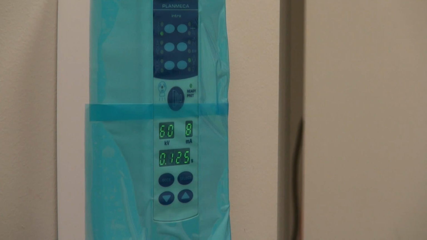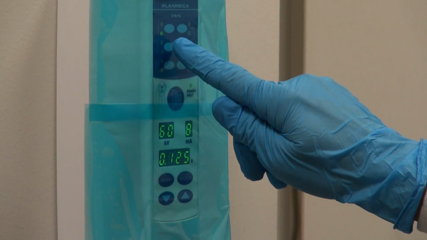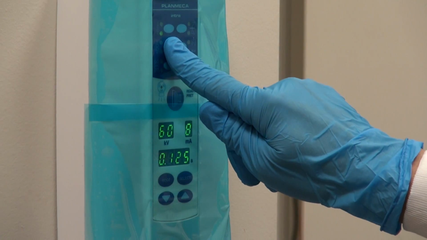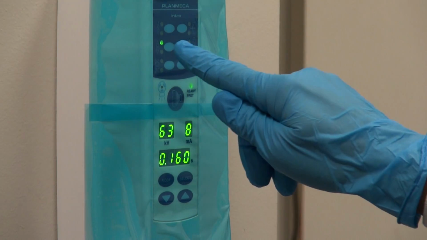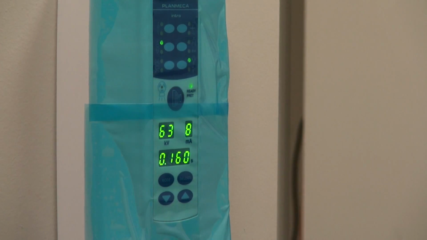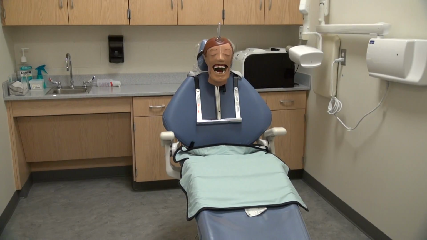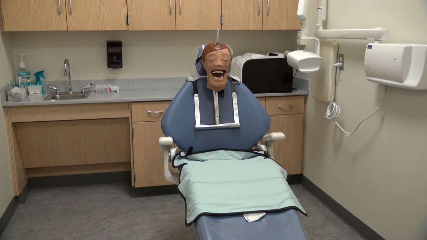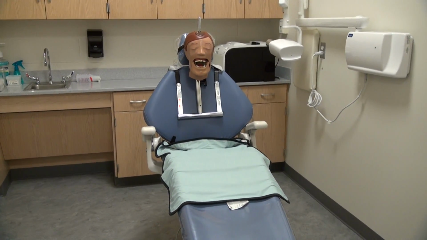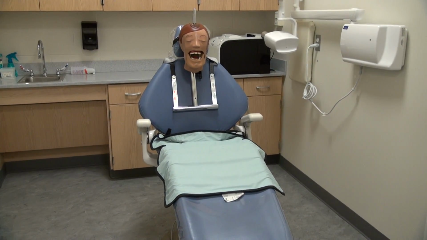We will start working in the upper right quadrant with the right maxillary premolar image. Calibrate at the control panel for the first film, illuminating the maxillary premolar periapical icon. You can see the lead apron has already been placed on the patient. Since we are using Dexter today, the apron has been laid flat on the chair to prevent any damage.